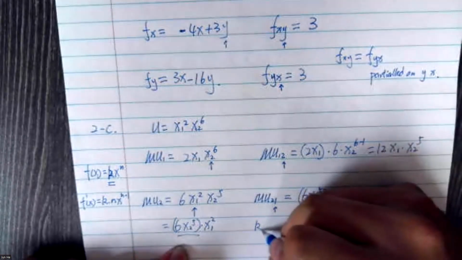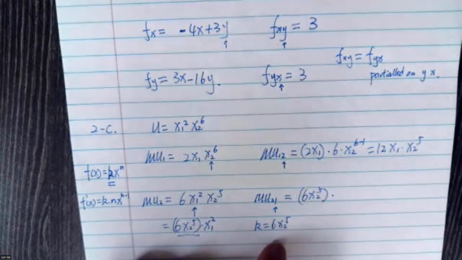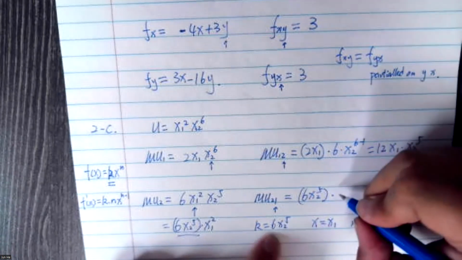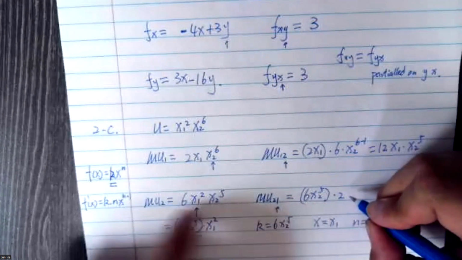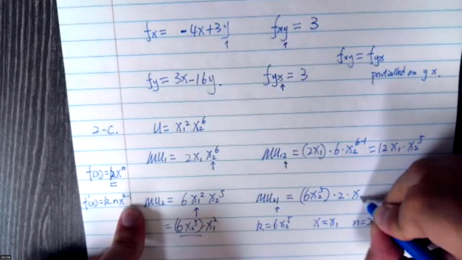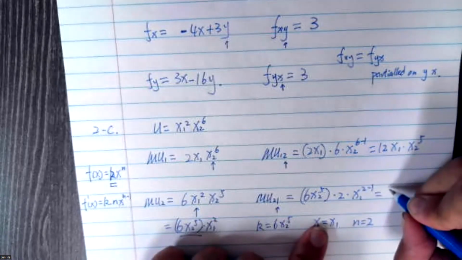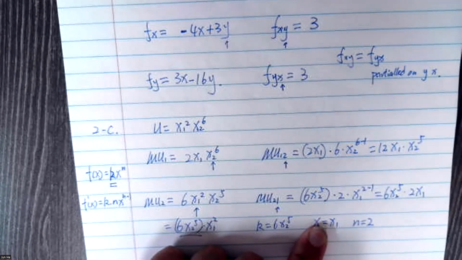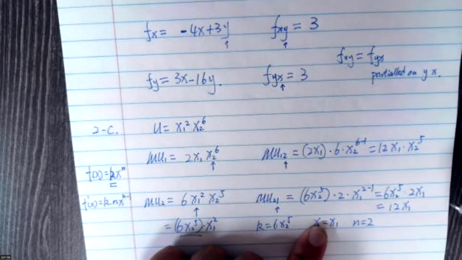Here k equals 6 times x2 to the power of 5, and x is x1 with exponent 2. So its derivative is multiplied by 2, then multiplied by x1 to the power of 2 minus 1. That is 6 x2 to the power of 5 multiplied by 2 x1, which is 12 x1 x2 to the power of 5.